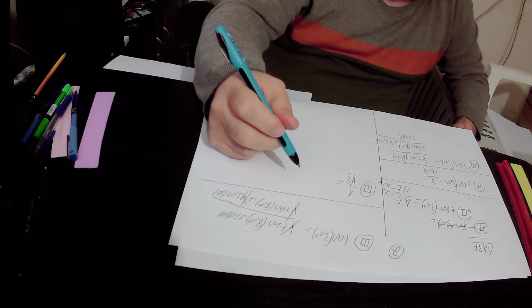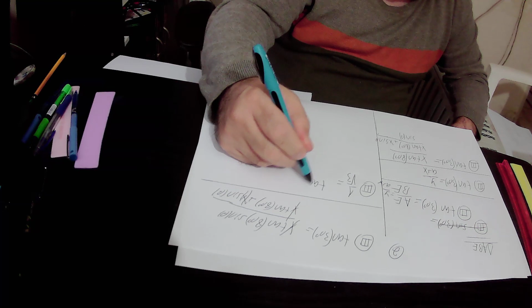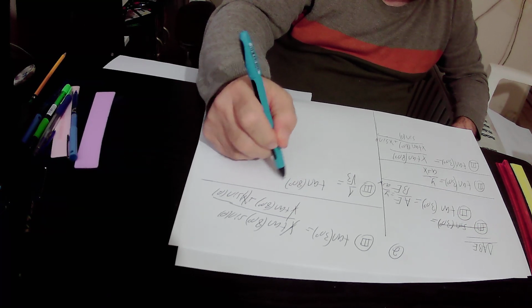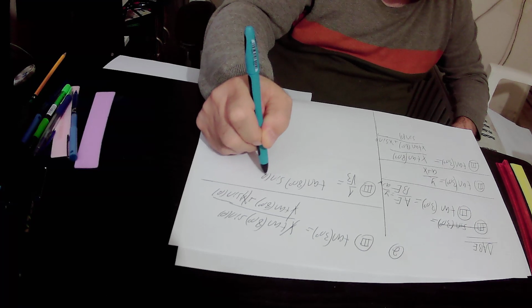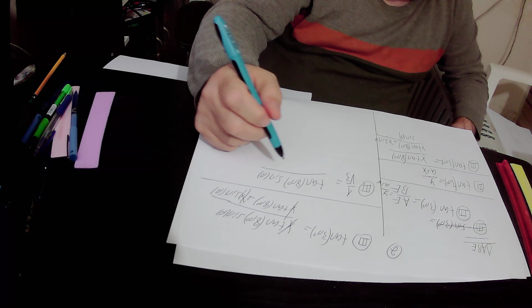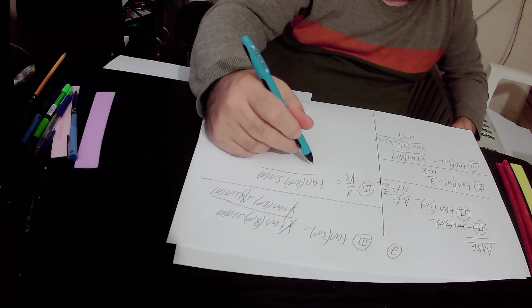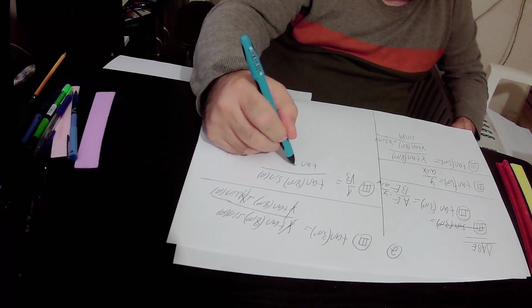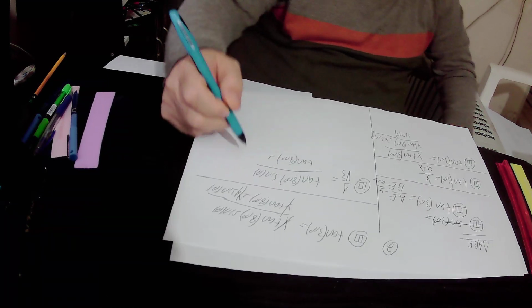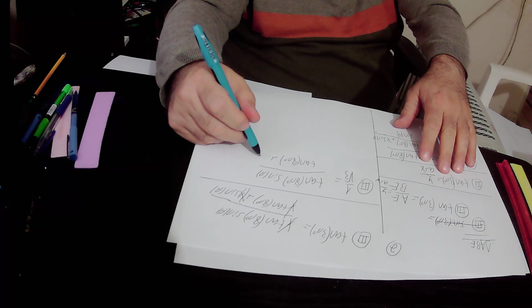It equals tangent 80 degrees times sine theta over tangent 80 degrees plus sine theta.